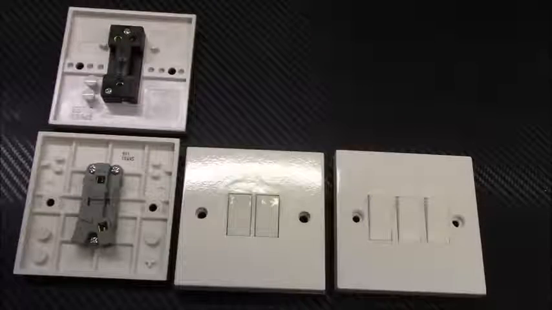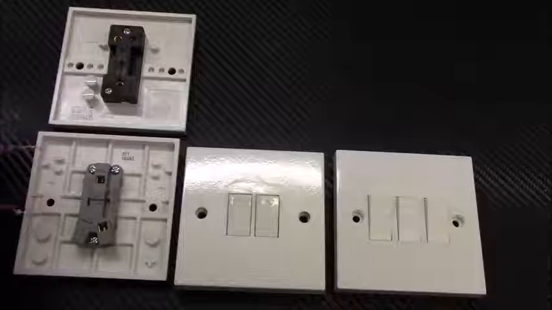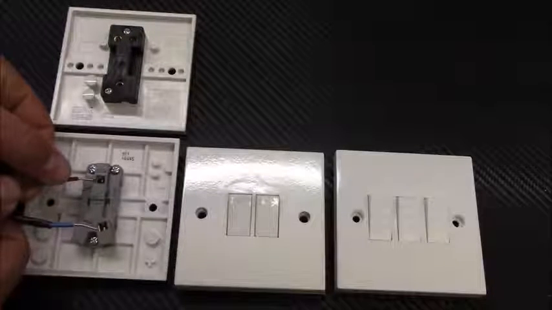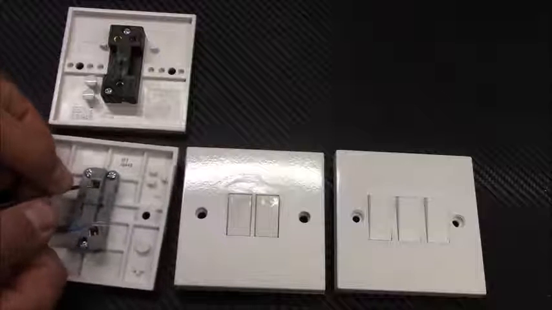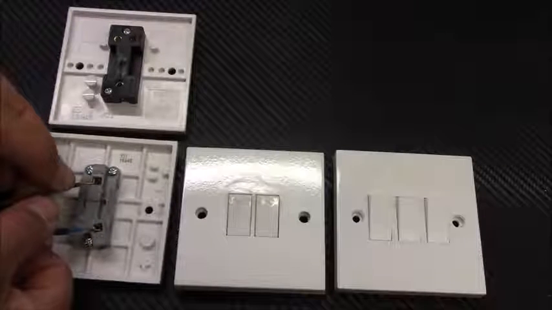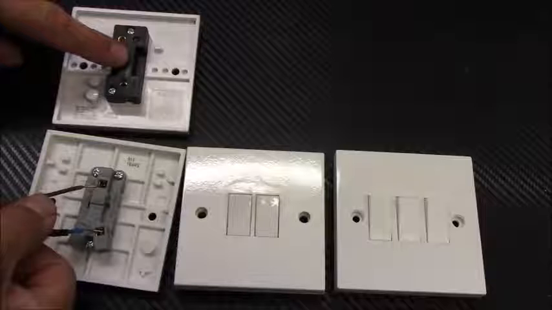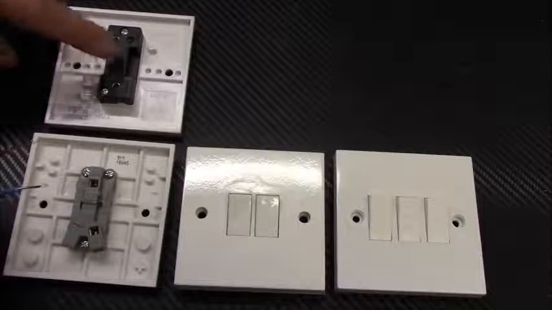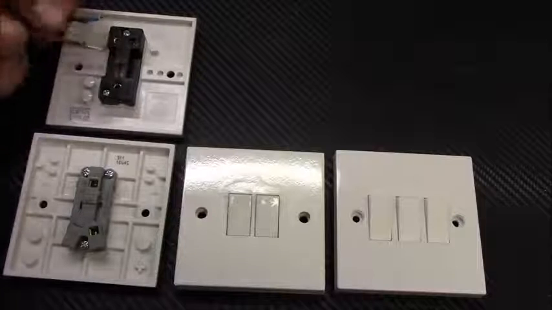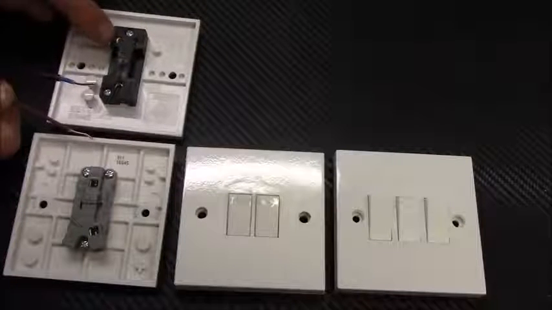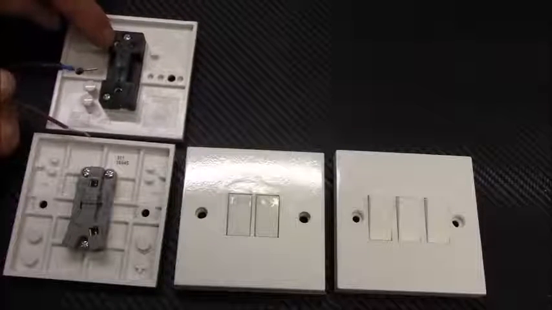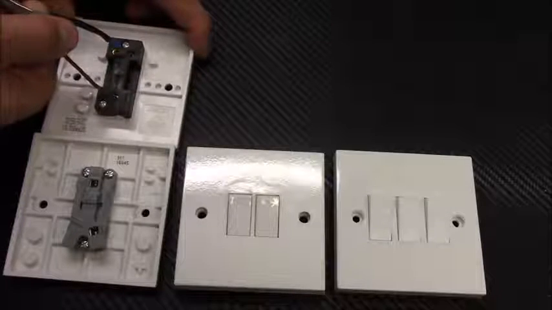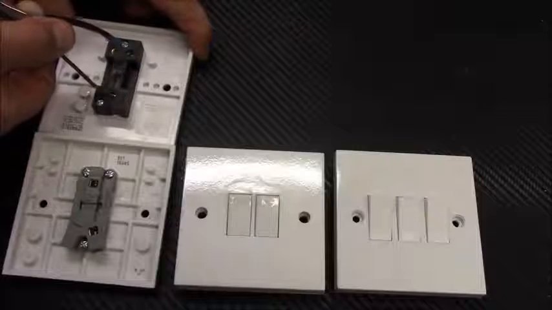And also quite an important thing, there's the one-way switch. Obviously you connect the wires into here, so permanent live to the COM, switch live to the L1. And the two-way switch, if you connect just these 2 wires, it can work as a one-way switch. So basically you just don't put anything in the L2, you connect the permanent live to COM and the switch live to L1, and then it works as a one-way switch.